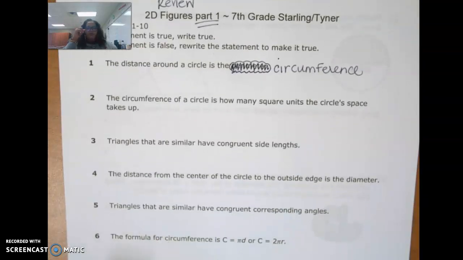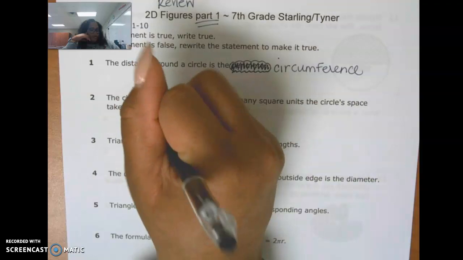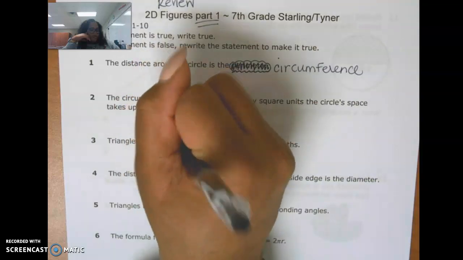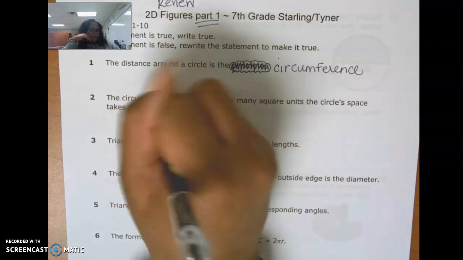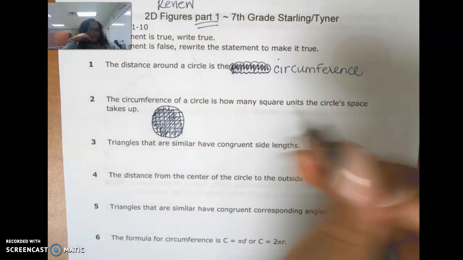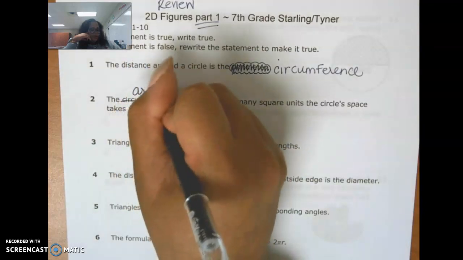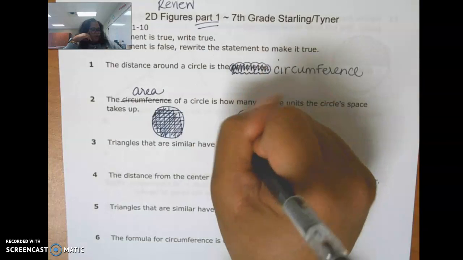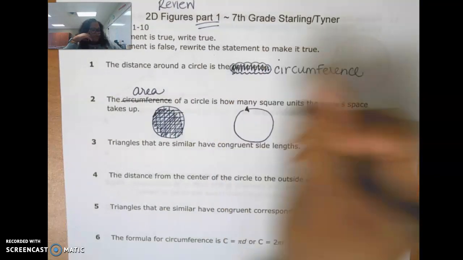Number 2, the circumference of a circle is how many square units the circle's space takes up. If I were to draw a circle and make square units on the inside, this would be the area. Not the circumference, the area. Circumference goes around the outer part of the circle. Okay?